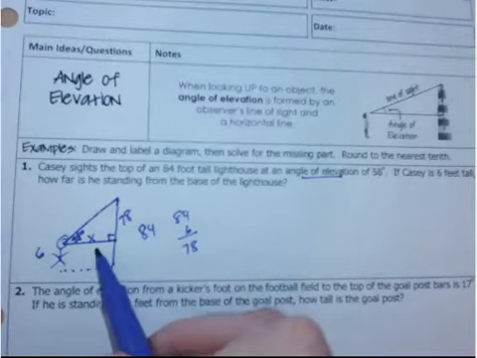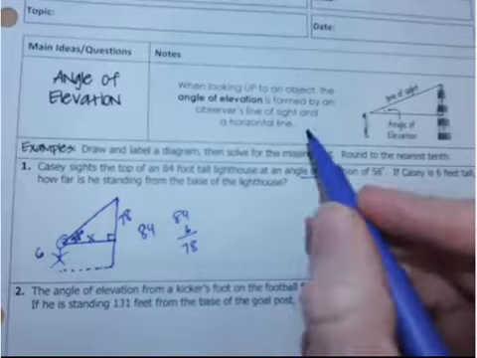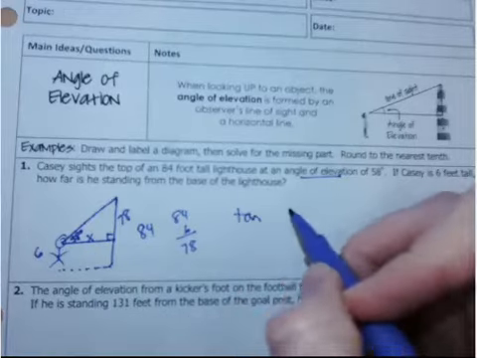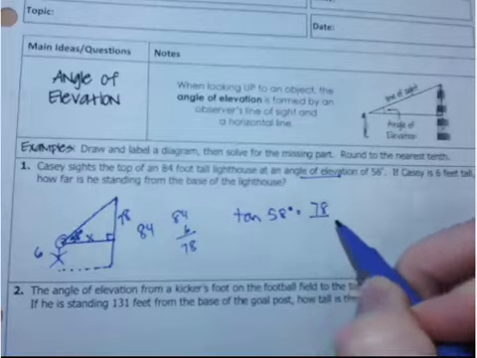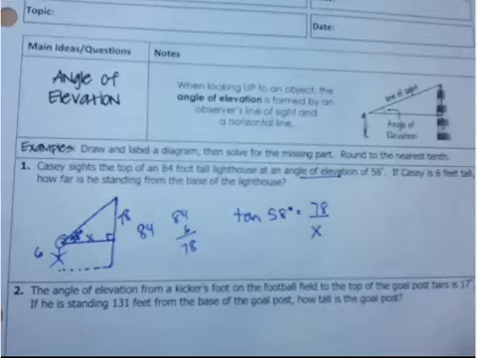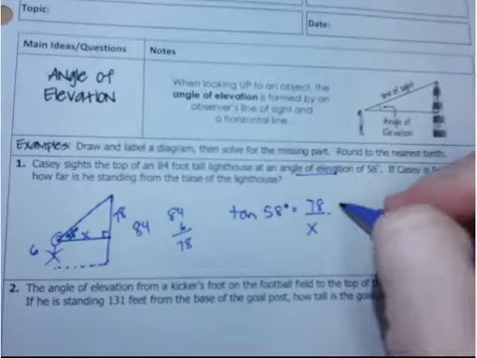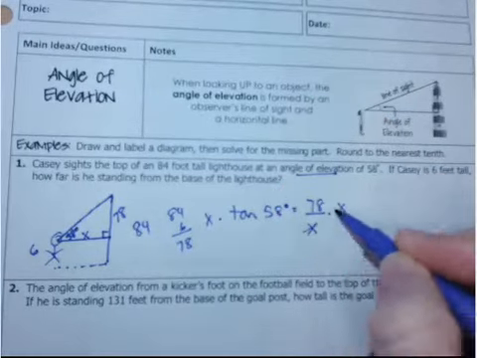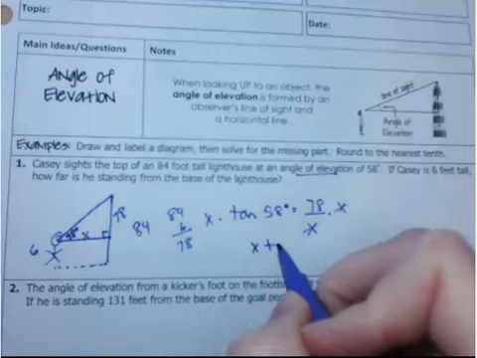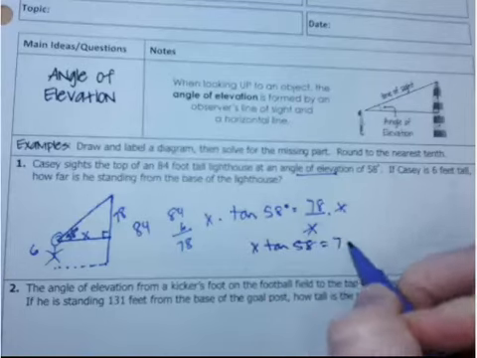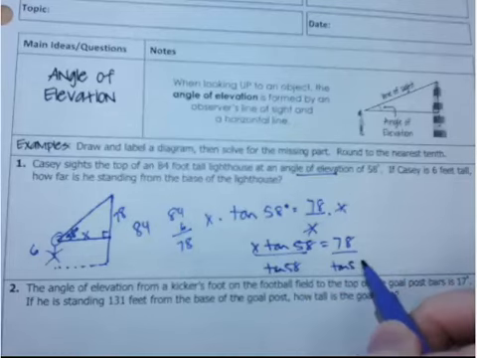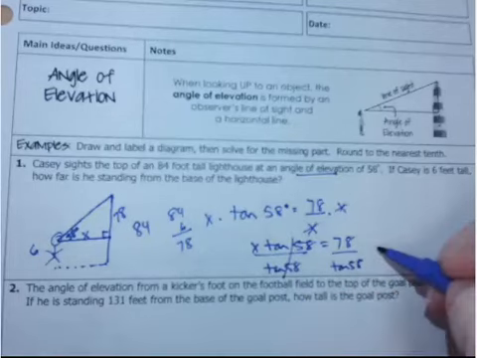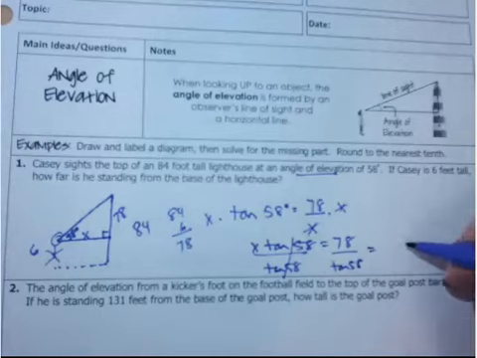We think about opposite over adjacent, so that means we're going to be using tangent. We have tangent 58 degrees is equal to 78, which is our opposite, over our adjacent, which is x. Now we want to solve for x. Remember, we multiply both sides by x. These cancel, so that gives us x times the tangent of 58 degrees is equal to 78. We divide both sides by tangent 58. These cancel, and this leaves us with 78 divided by tangent 58, which is 48.7 feet.